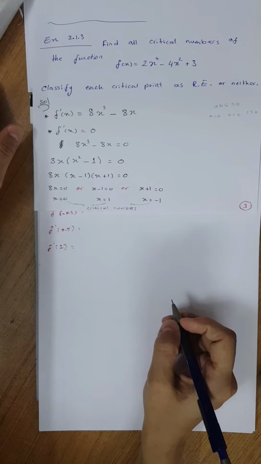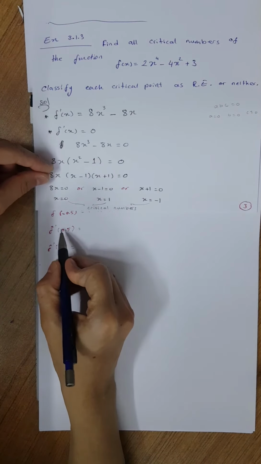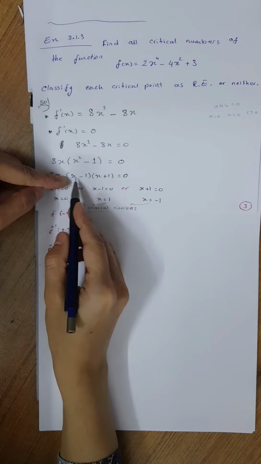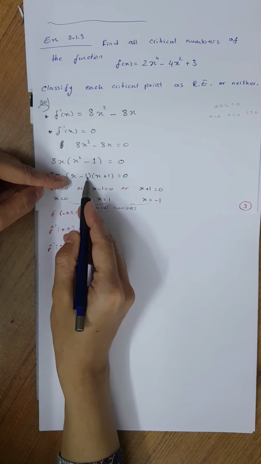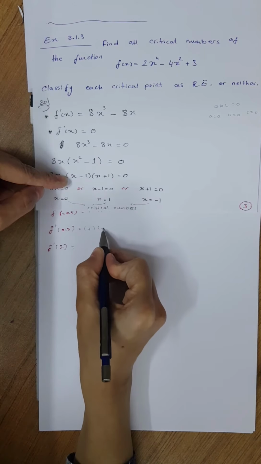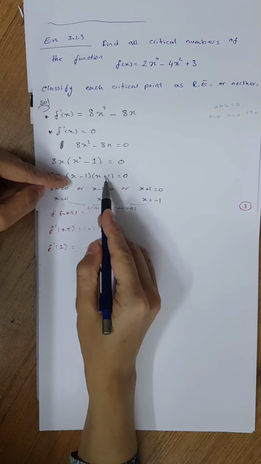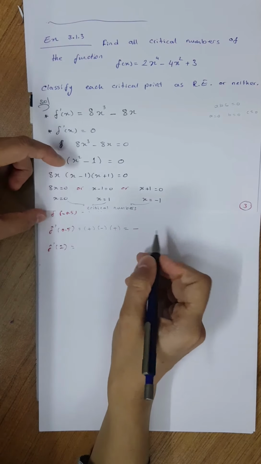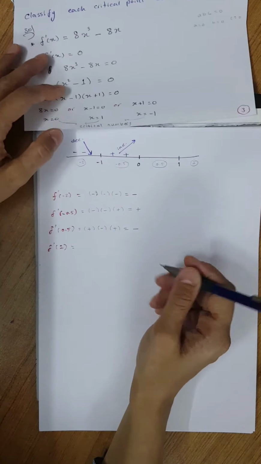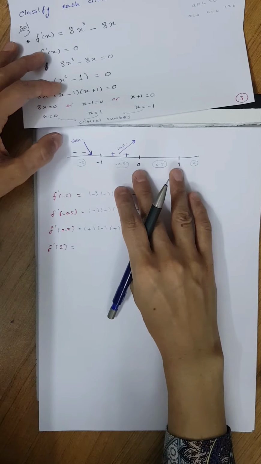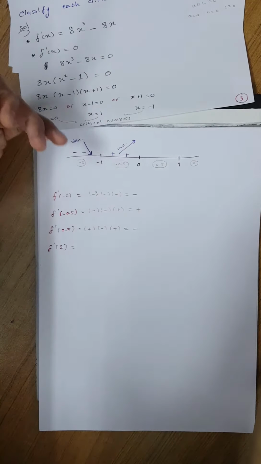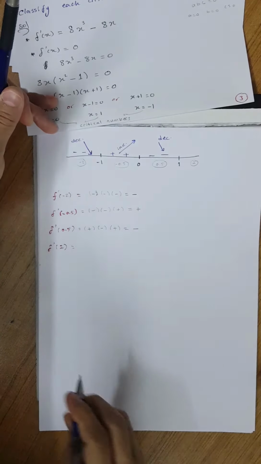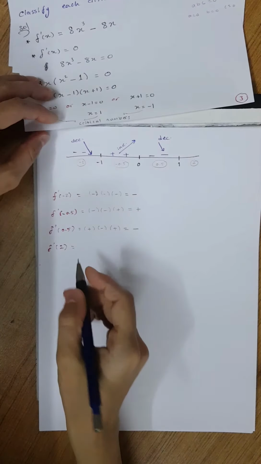If I put half into here, what will I get? 8 multiplied to half, it is positive. Half minus 1, of course, if you take 1 from half, that will be a negative number. Half plus 1 is positive. So what do we get? In general, we will get a negative number. What does a negative number mean? That means in that interval from 0 to 1, the function is decreasing.